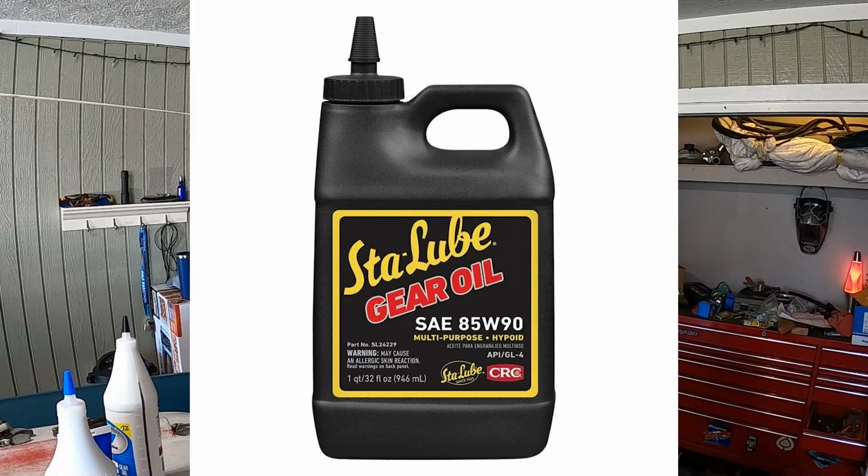GL5 handles higher pressure, side load pressure, versus GL4 doesn't. GL4 is what is recommended for Muncie 4-speeds. You can still buy it. NAPA sells it under Stay Lube, and the factory service manuals will say SAE basically 80 or 90, and that is what you're looking for, the Stay Lube 80, 90, 85, 90, whatever. It's standard. It's just GL4.